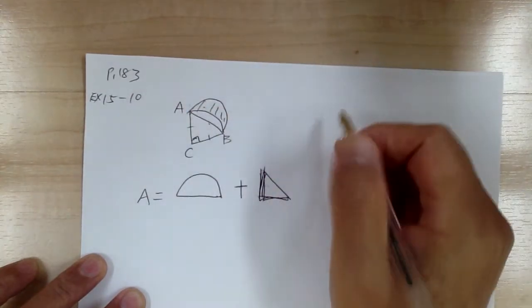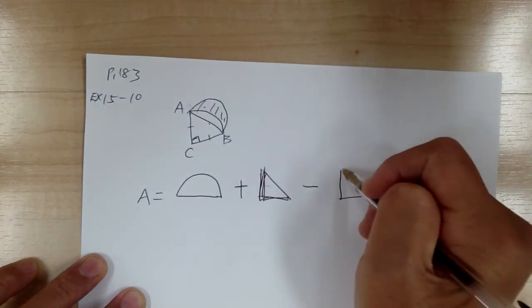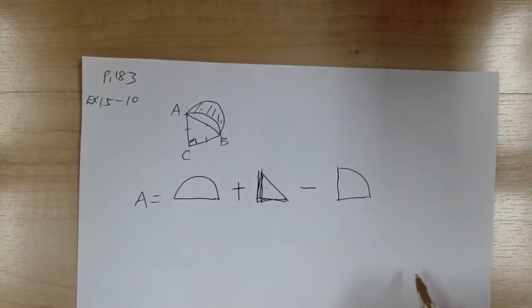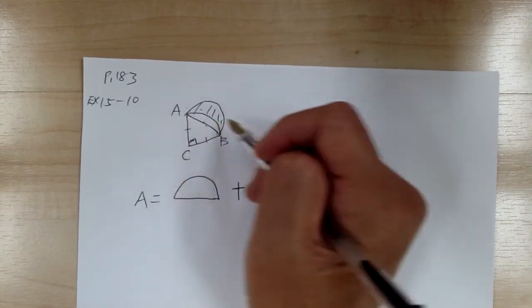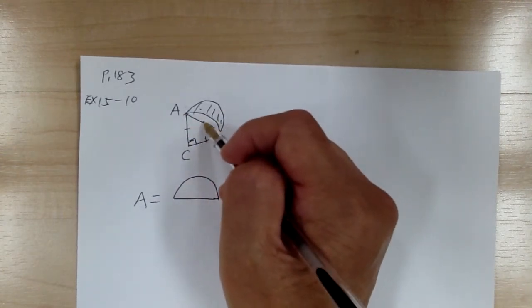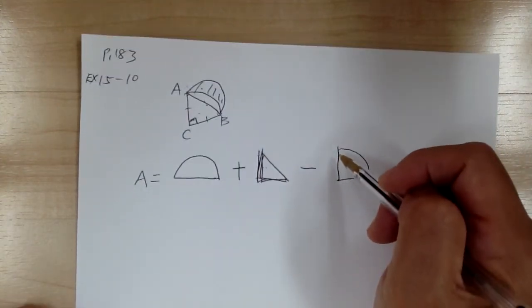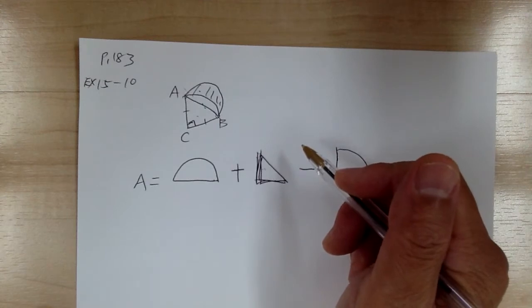That's the area of the whole thing, and you minus the sector, a quarter circle. So again, semicircle plus the right triangle, the area of the right triangle, and minus that. Again, write down your strategy before you work it out.